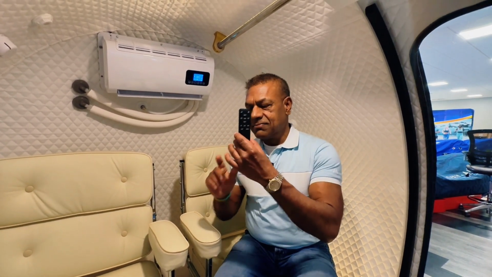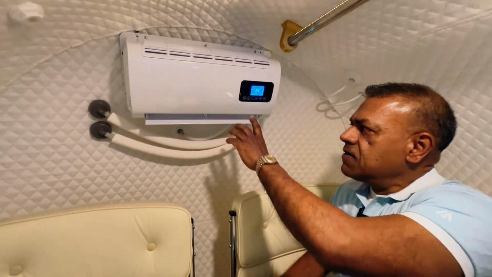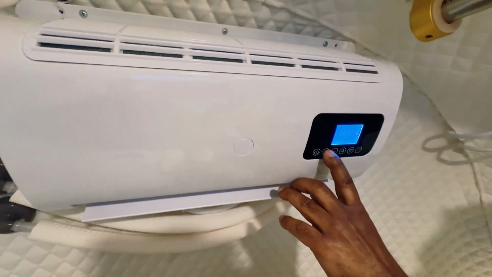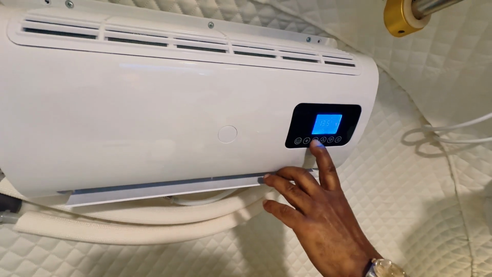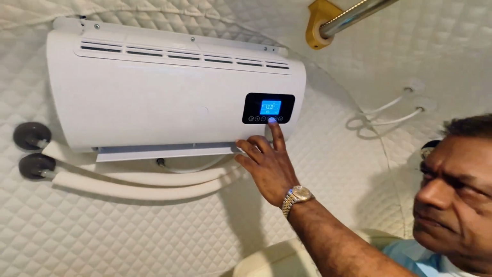From time to time, should you experience that the battery of this remote control is out, that's nothing to be concerned about. You would be able to control all of those features from here, such as increasing the temperature, increasing the fan speed, and increasing the temperature up and down through these buttons.